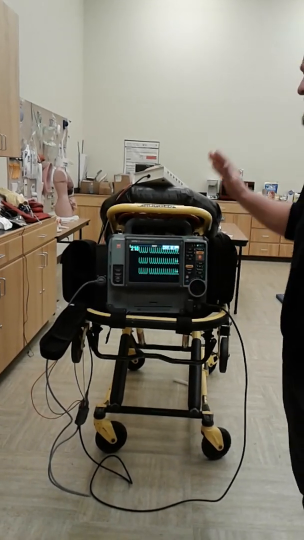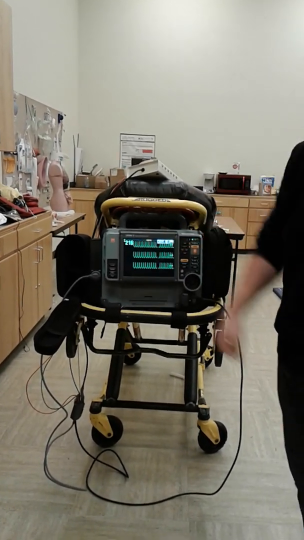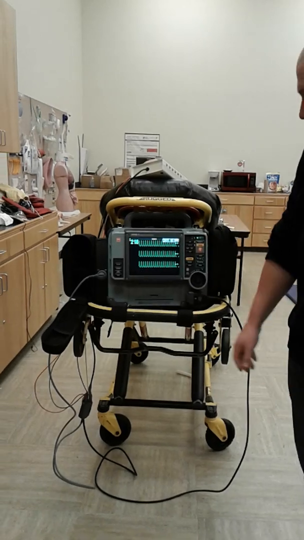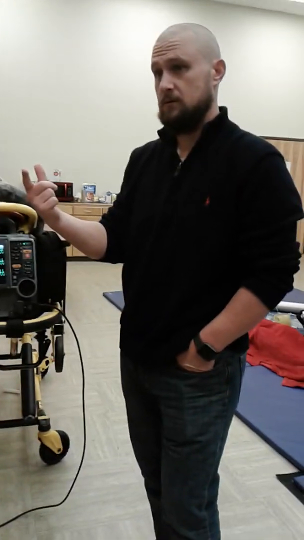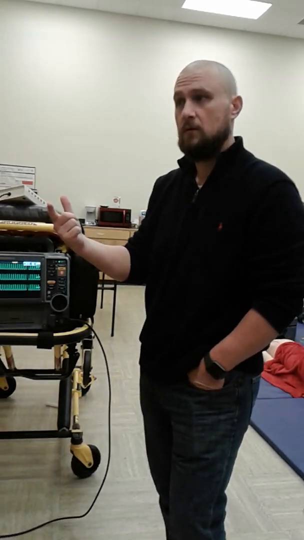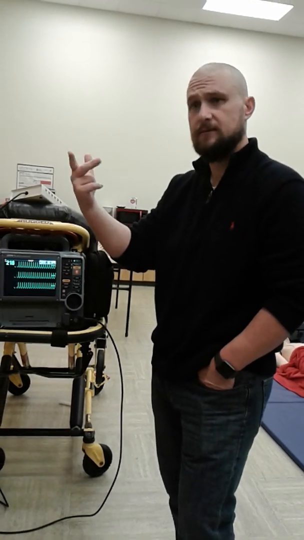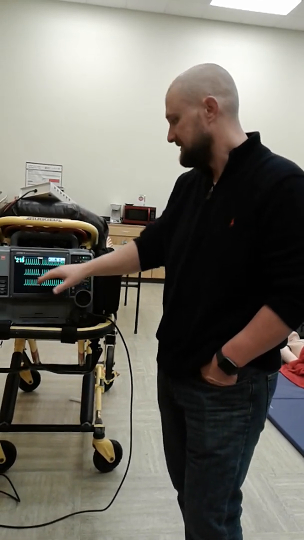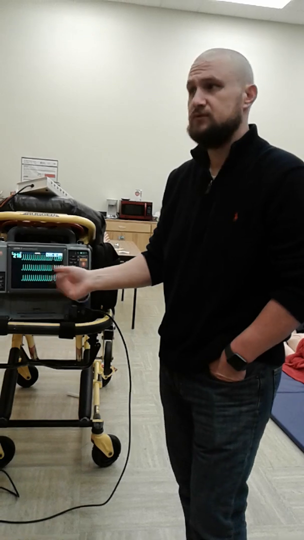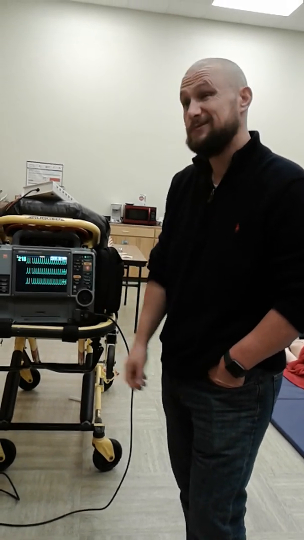So we've established this is a regular rhythm. It's got a rate of 212, 216, okay? So that is normal or abnormal? Abnormal. Step number 1 is abnormal. Step number 2 is rhythm. Is that a regular rhythm? Irregular? It's regular. Okay.